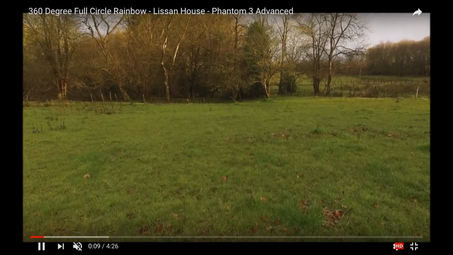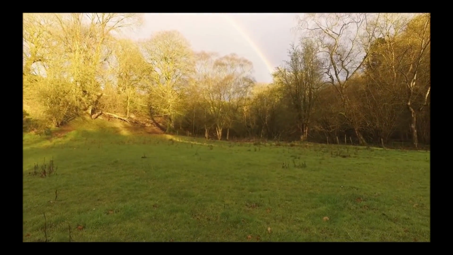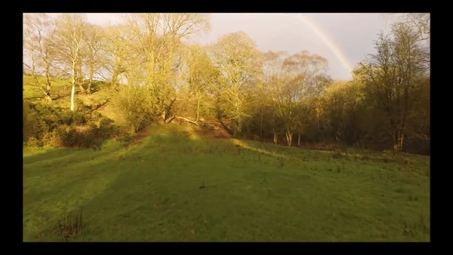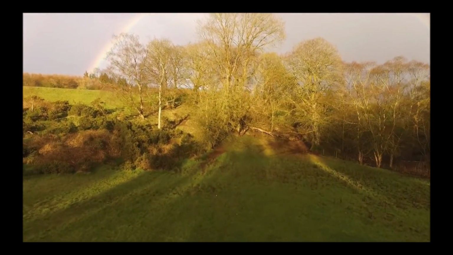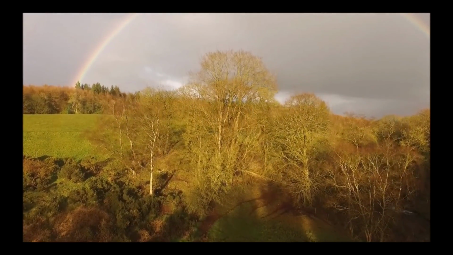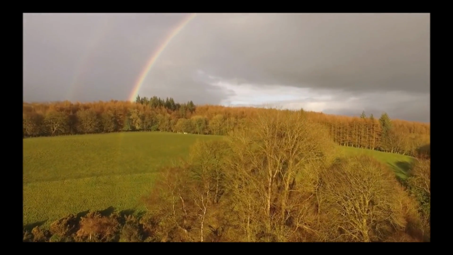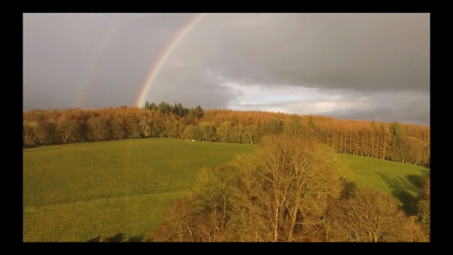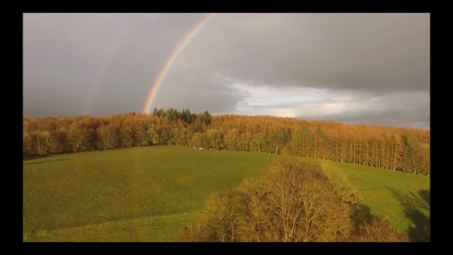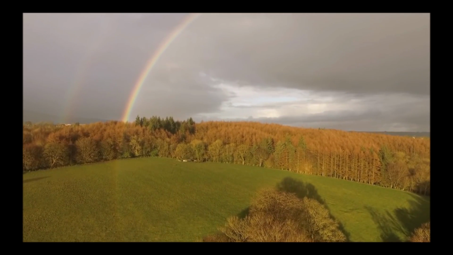Now we're going to watch a rainbow from the ground, shot by a drone, and the drone is going to go up into the air. Now imagine that you were looking at a sunset and the drone goes up into the air. What would happen to that sun? It would appear to go up too. Just like this rainbow is going to appear to go up too.